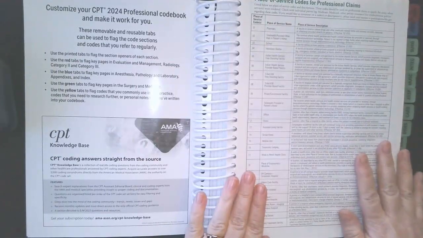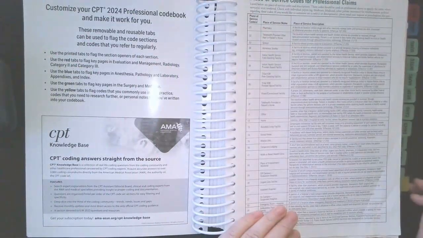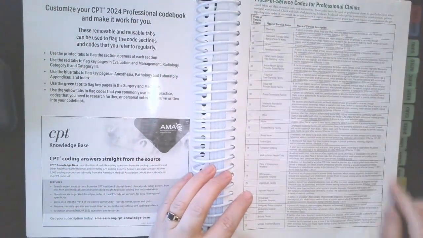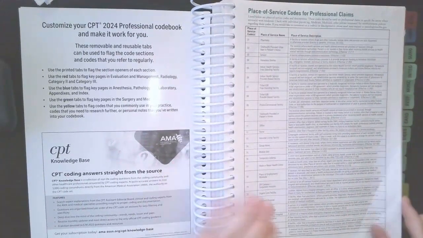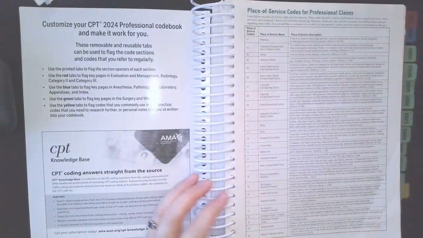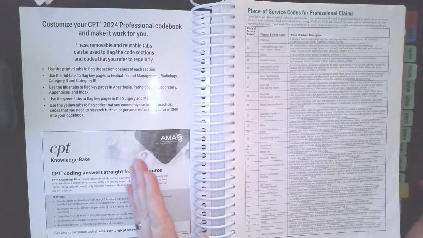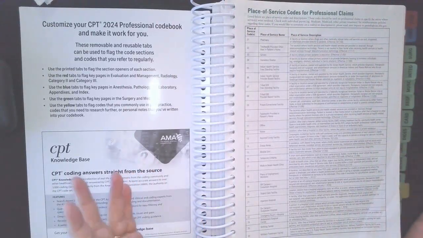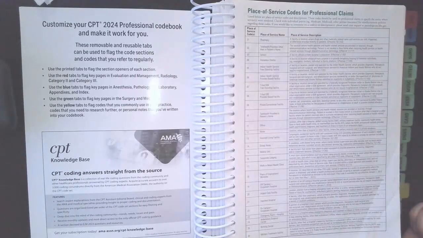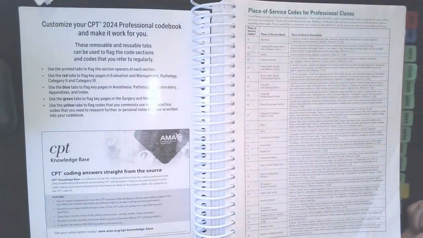Next, okay, so flipping the page, this is the first actual page in the book. This is the place of service codes for professional claims. It is double-sided, and what these are called are place of service codes. You can call them POS codes. Usually they're abbreviated as POS codes, place of service.